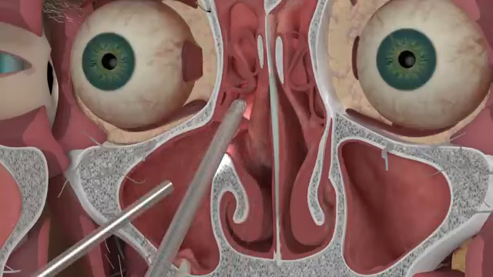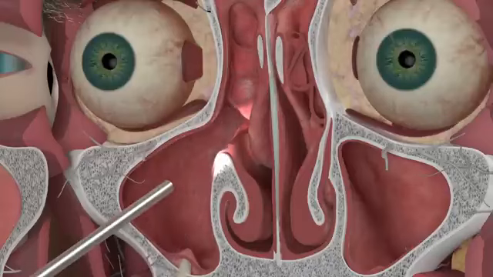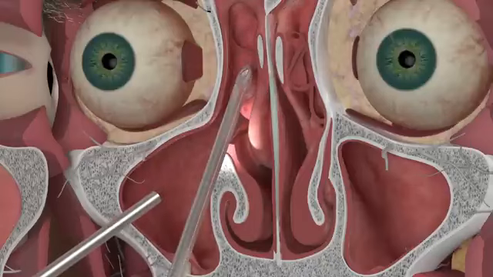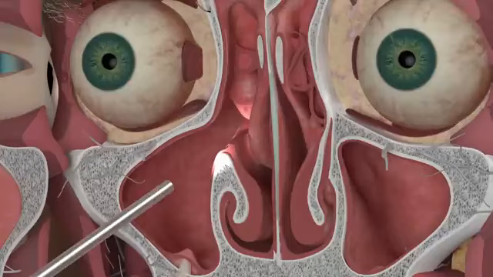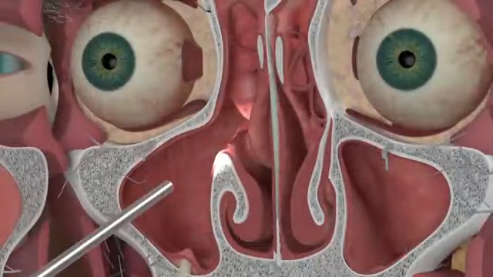If the ethmoid sinuses become chronically infected, they can be surgically opened by removing the thin bony partitions that separate the ethmoid cavity into small cells. This creates one larger space that is less prone to obstruction and contains less overall mucosal surface area. Both powered and manual instruments are often used for this procedure.